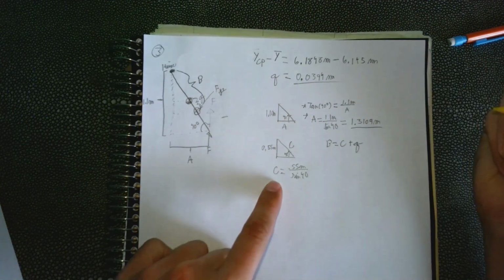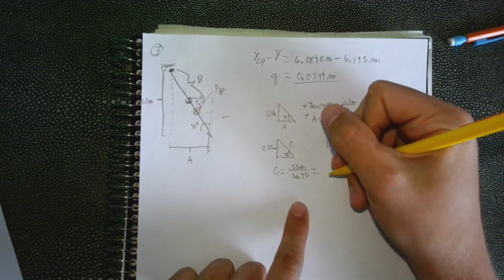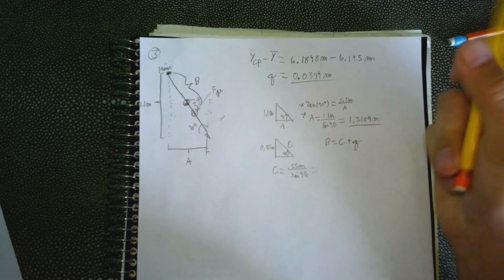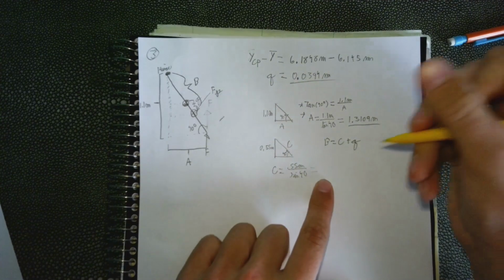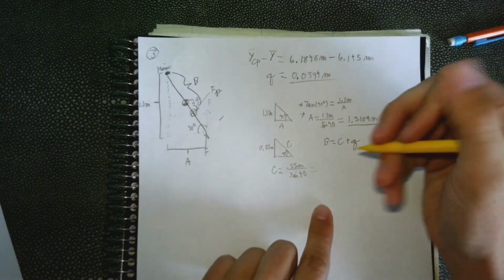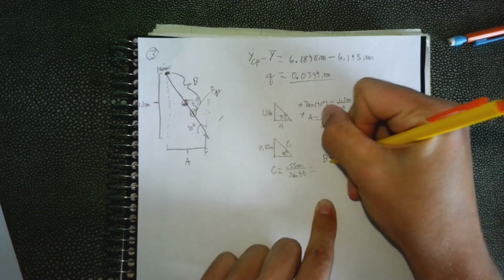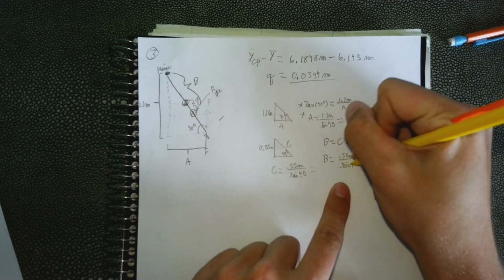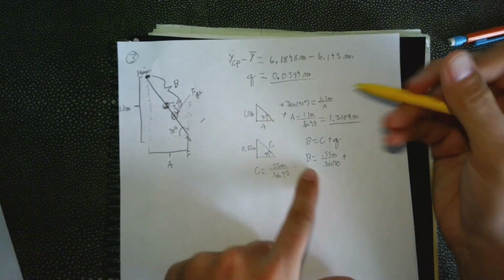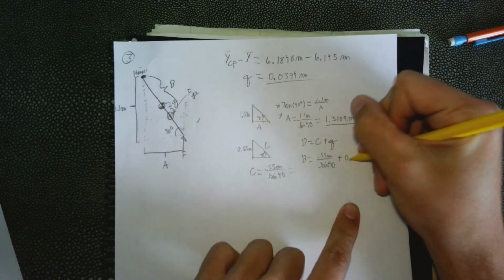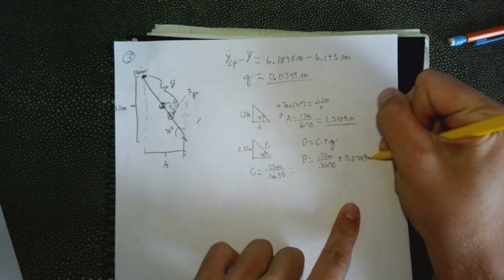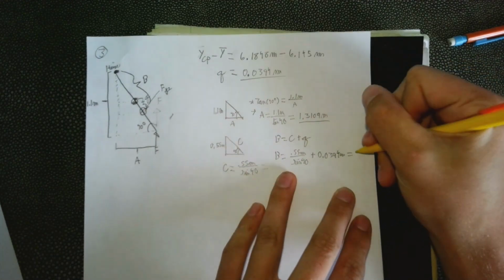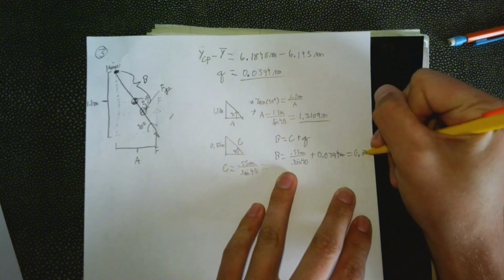I skipped some steps, but actually put that in your calculator if you want to, and then add it to Q, which is this number, and we get that B length value is 0.895, about.